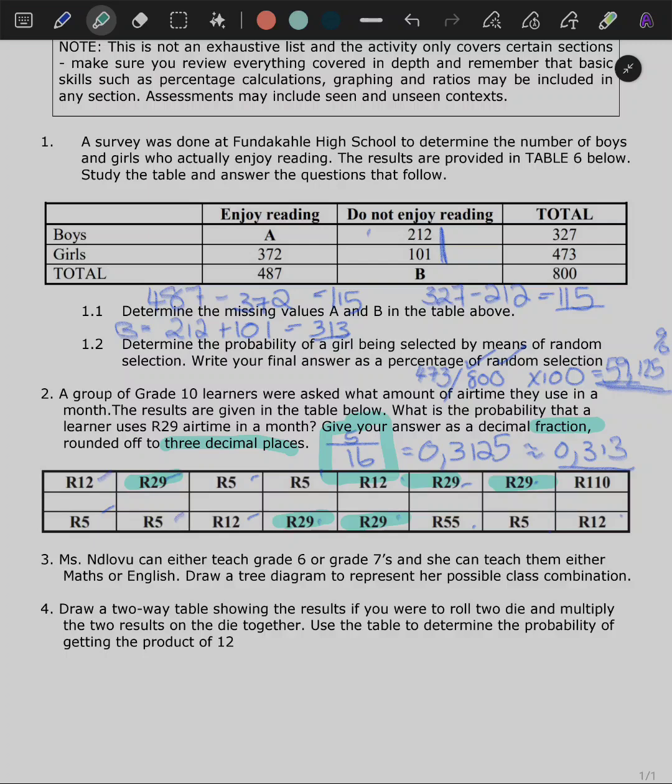Okay. Our next question, number 3, is asking us to do a tree diagram to represent the different options. So let me get into a new page for that. Okay, so here we go. She can teach either grade 6 or 7, and she can teach them either English or maths. Remember that when we're doing a tree diagram, we want to say, what are the things we're choosing between? Those are going to be the different arms.